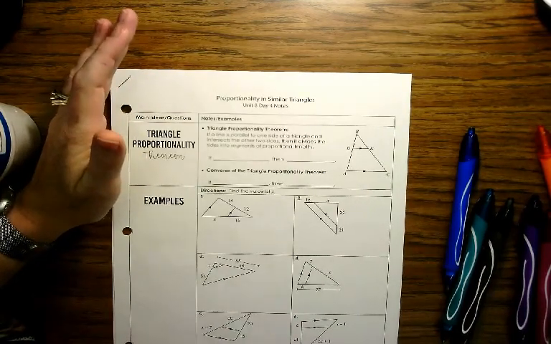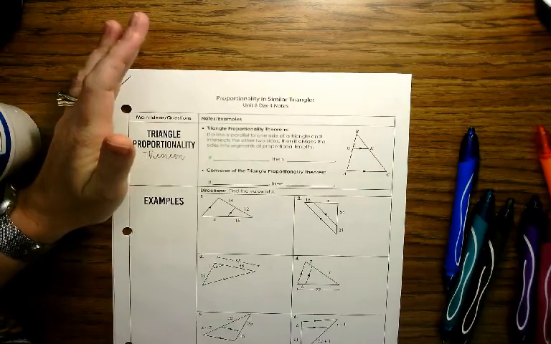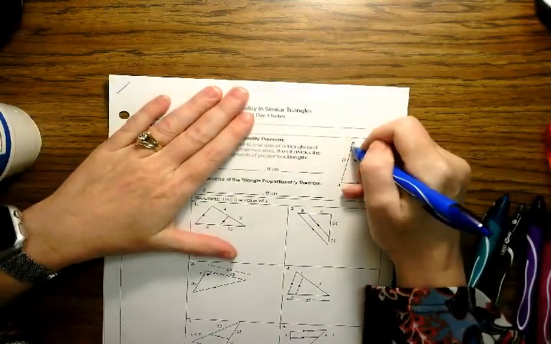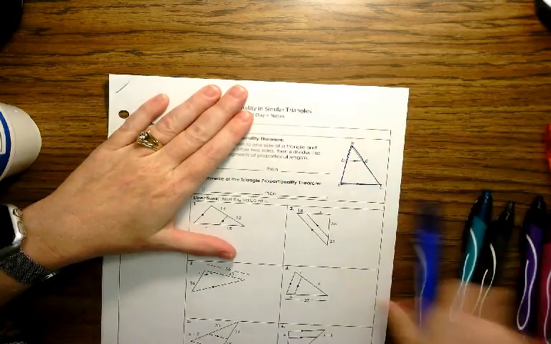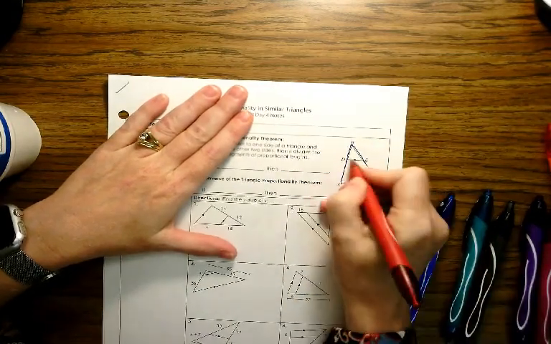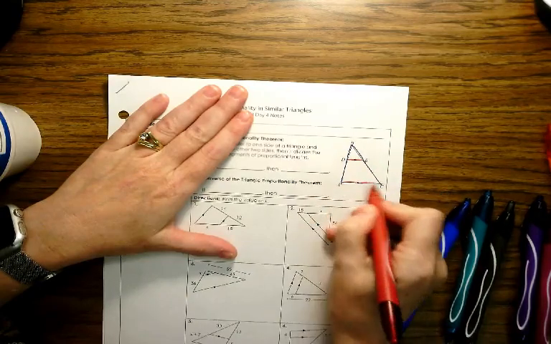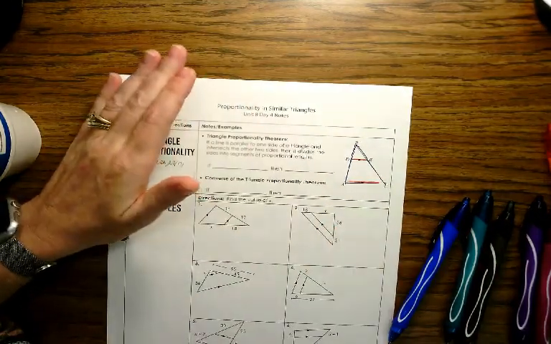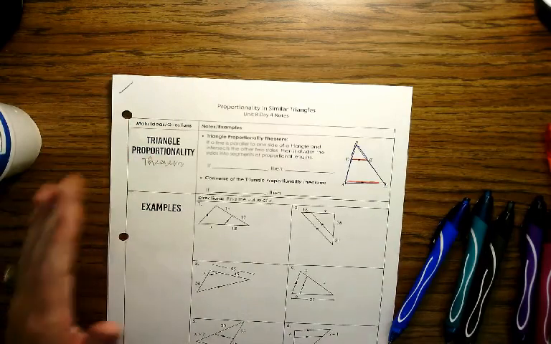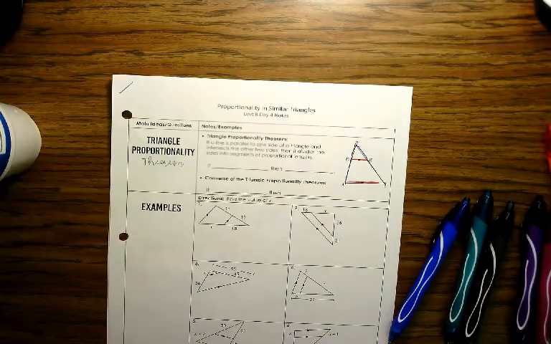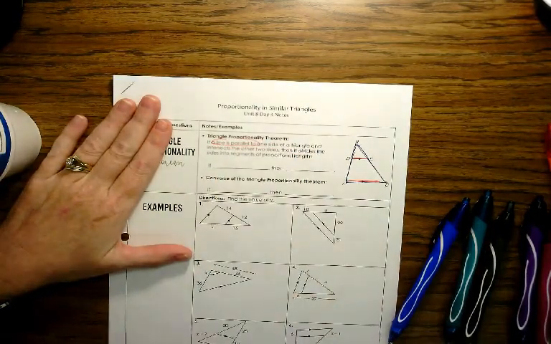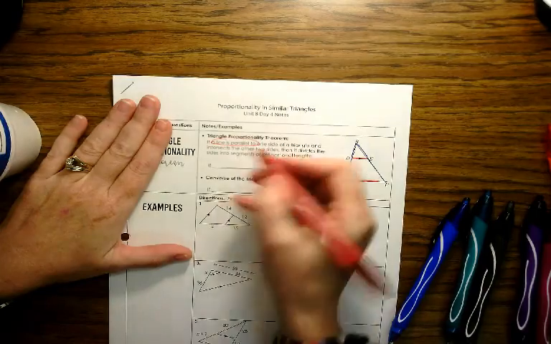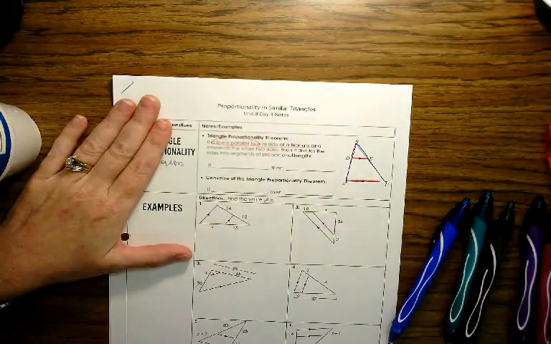I'm going to pretend that all I have here is one great big triangle and a parallel line cutting across it. Now this does happen to make similar triangles, but we don't care about that. All we care about is the parallel line. A line parallel to a side of the triangle. That's what I care about.